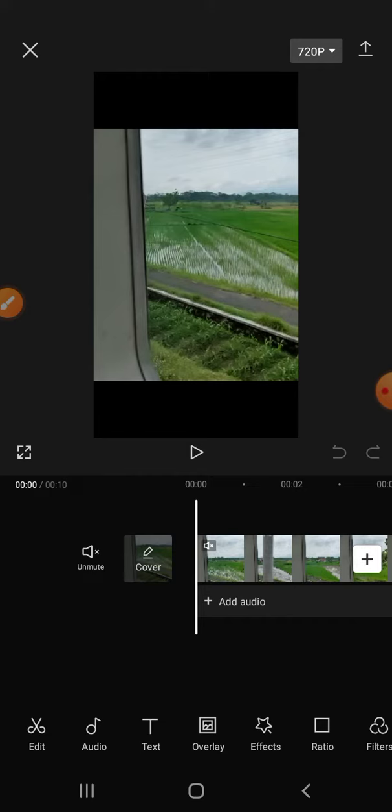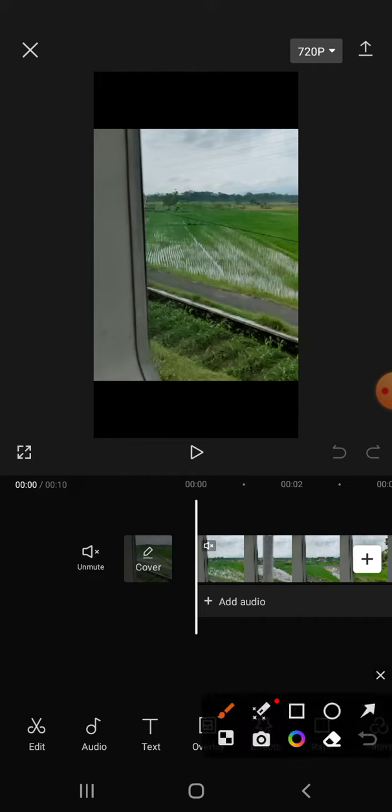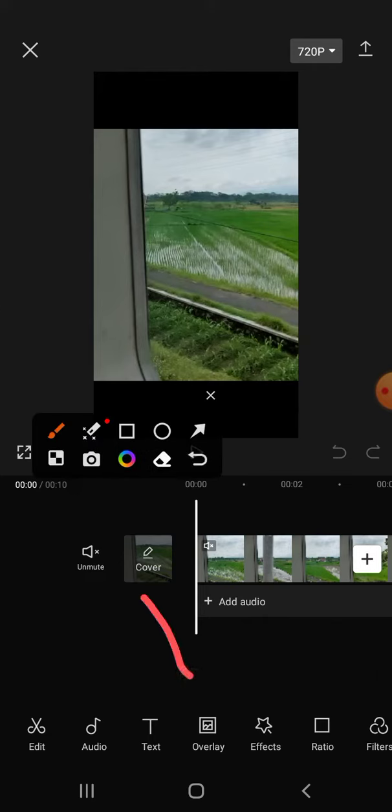This video will show you how to add GIFs on your video in CapCut. Make sure that you have prepared your video like this. And if you want to add a GIF, you can click Overlay on the bottom of your screen right here.